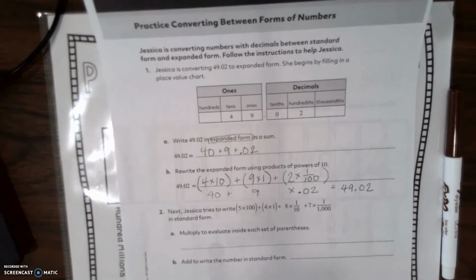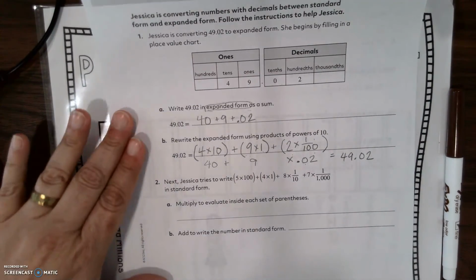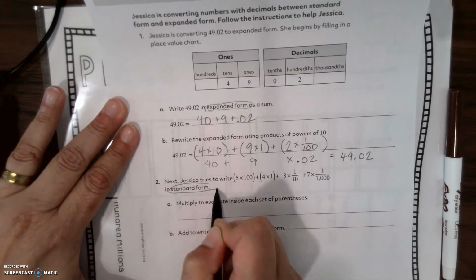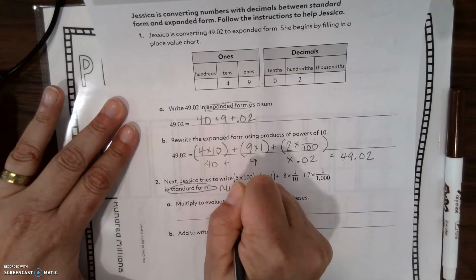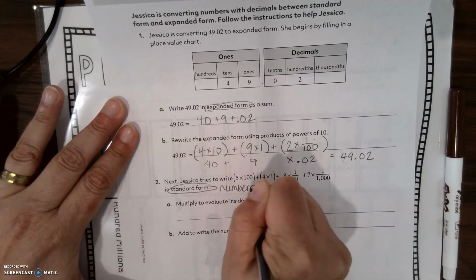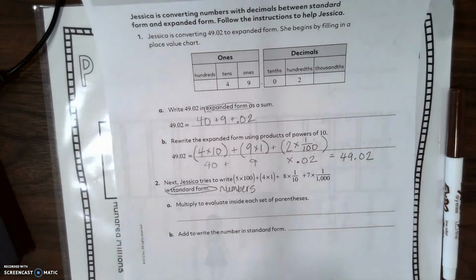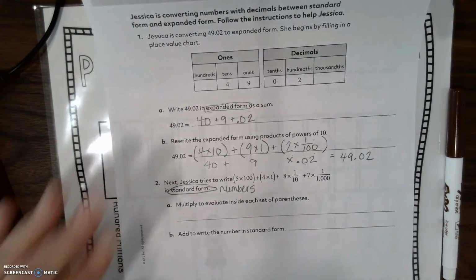Okay, well, let's try to do the opposite. Next, Jessica tries to write in standard form. Standard form means numbers. Expanded form means we stretch it out. Standard form means numbers.